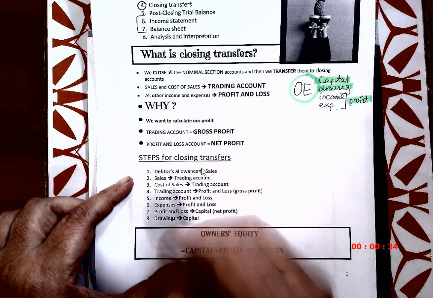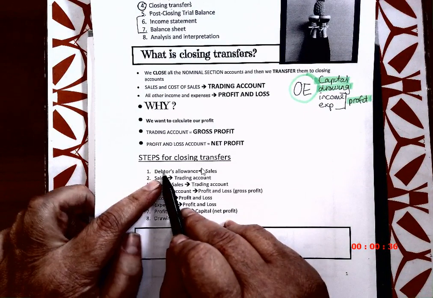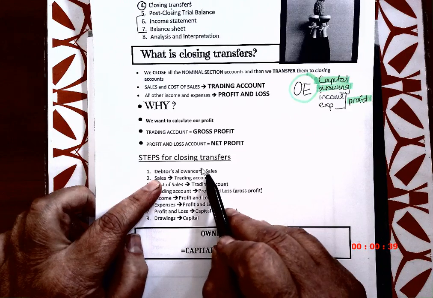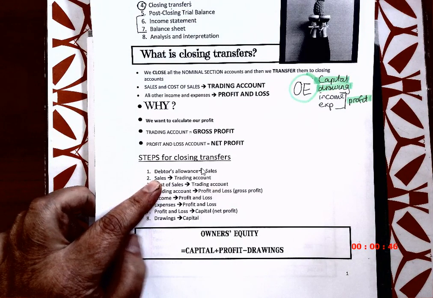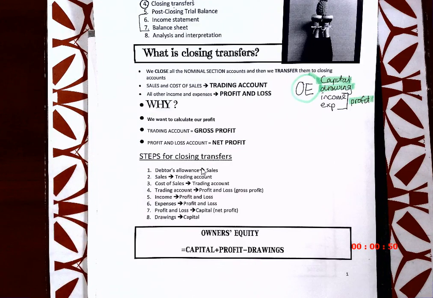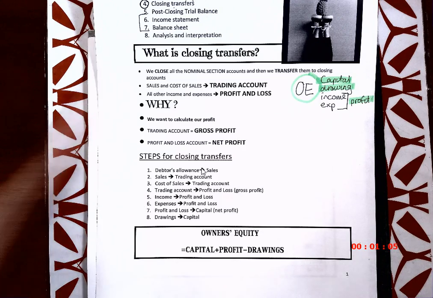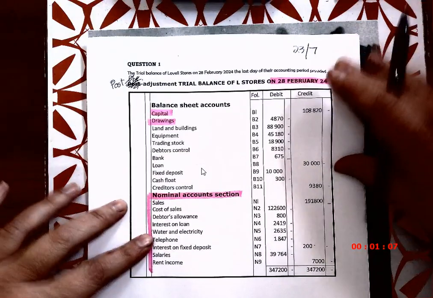So the first step, they say I'm going to take debtors allowance to sales. Meaning I'm going to close debtors allowance and I'm going to transfer it to sales. Because what is debtors allowance's relationship with sales? Debtors allowance is when a debtor I sold goods to brings it back. So debtors allowance is basically I'm unselling, if that makes sense. Right. So let's go look.